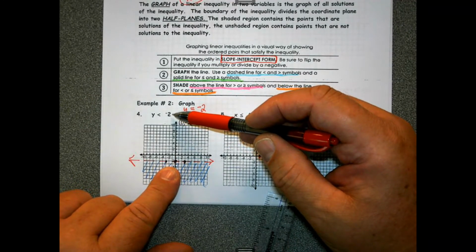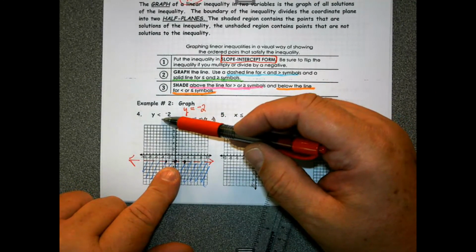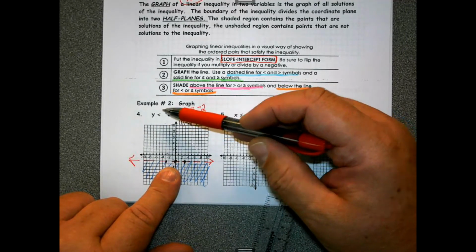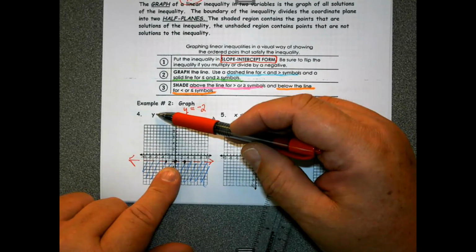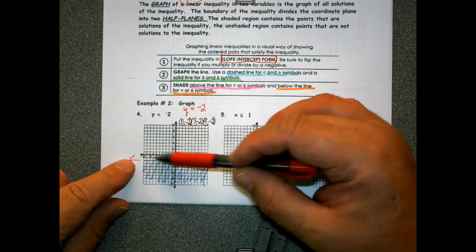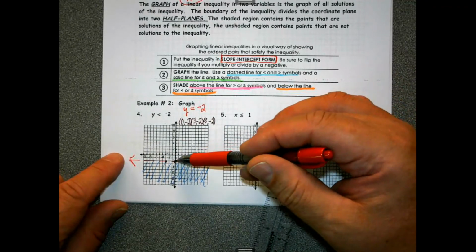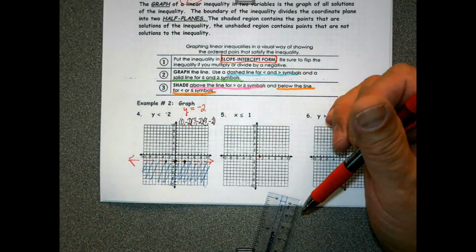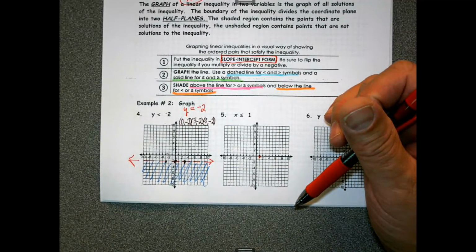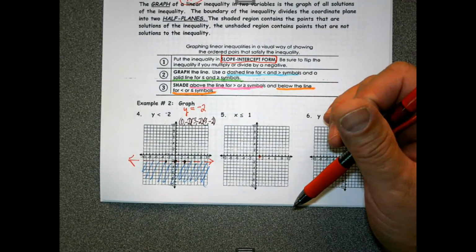Right, because there's no equal sign there. The number has to be less than -2, so the point -2 itself is not a solution. That's why you have a dashed line, because it does not include that point -2. Good question.